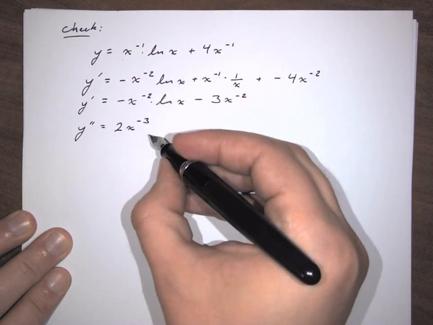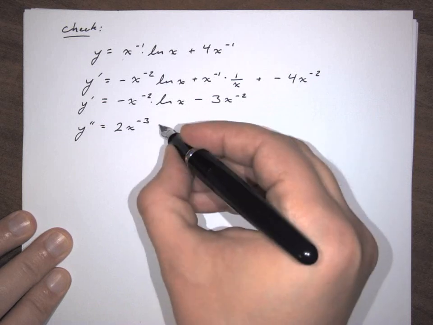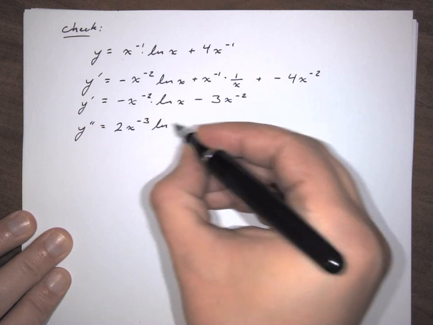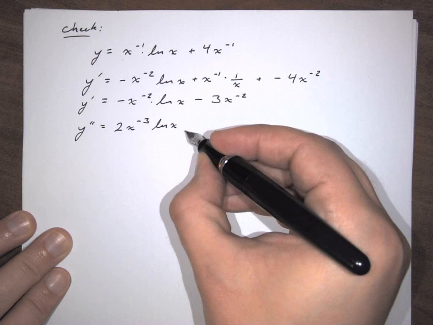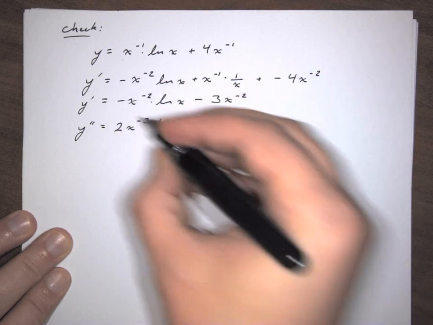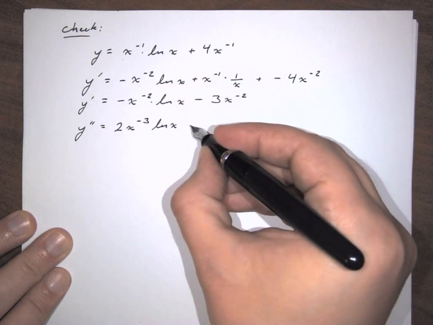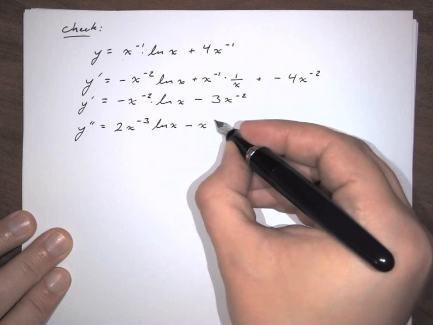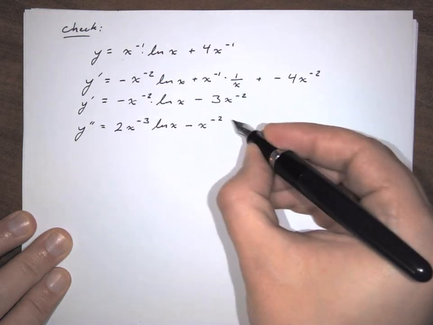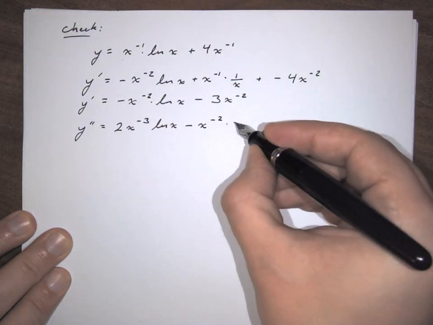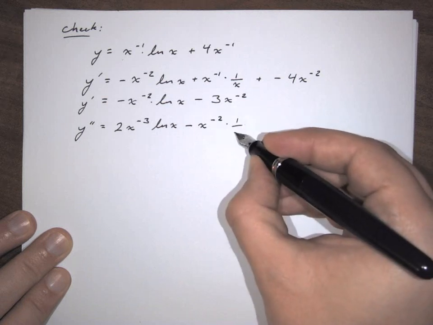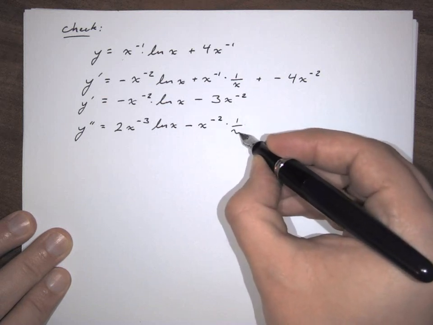The exponent gets dropped by 1. And then we leave the second factor alone for the time being. And now we leave the first factor alone, negative x to the negative 2, and we take the derivative of the second factor, the natural log, which will be 1 over x.